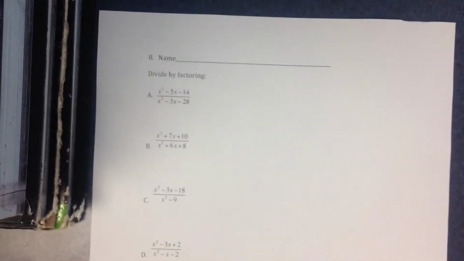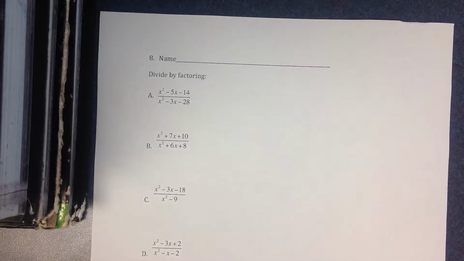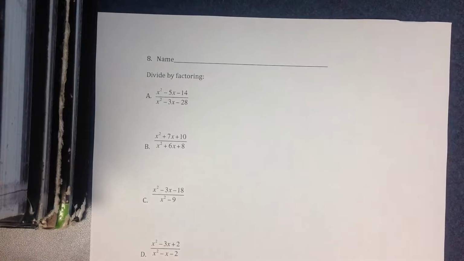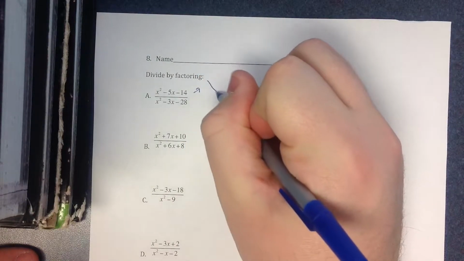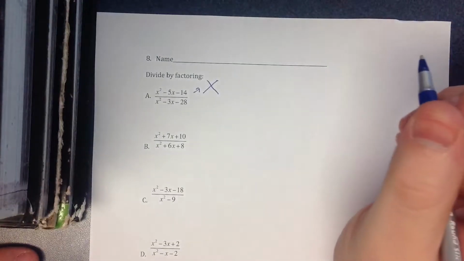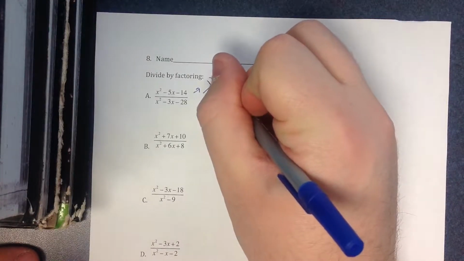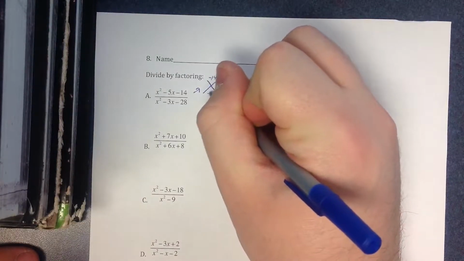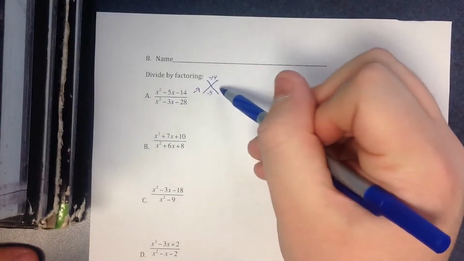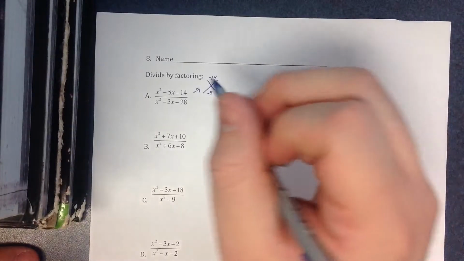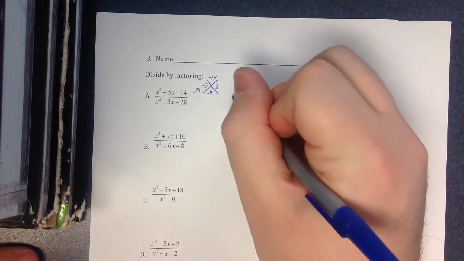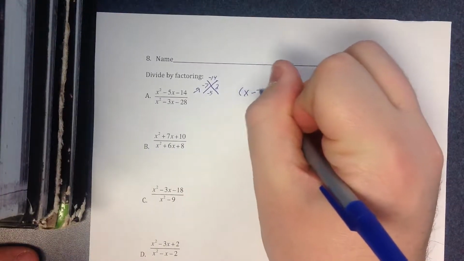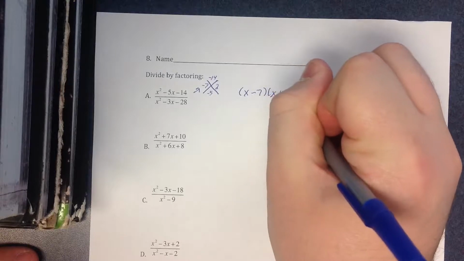Okay, number 8 is divide by factoring. So I want to divide x squared minus 5x minus 14 divided by x squared minus 3x minus 28. So we're going to do a diamond problem with the top. So we'd have negative 14 on top, negative 5 on the bottom. So our two numbers that multiply to get negative 14 and add to get negative 5 are negative 7 and 2. So far on top I got x minus 7, x plus 2.